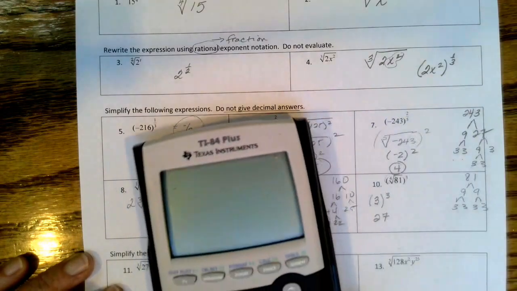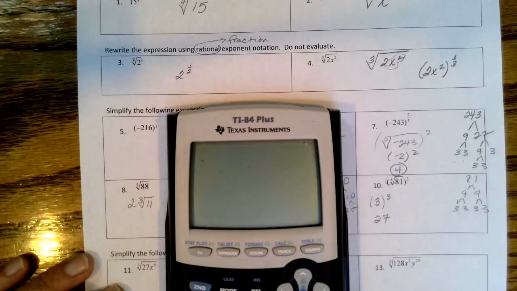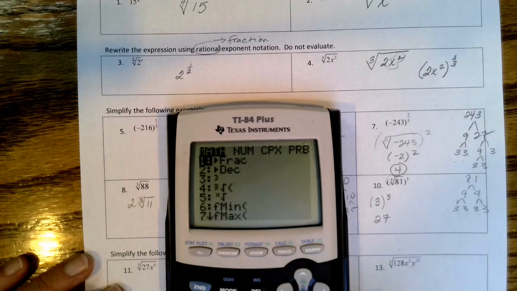If you're ever getting lost and you're unsure, don't be afraid, especially if it comes out evenly, to check it on the calculator. Go ahead and type in 81 to the 3/4 power. Or you can go ahead and use the math function.